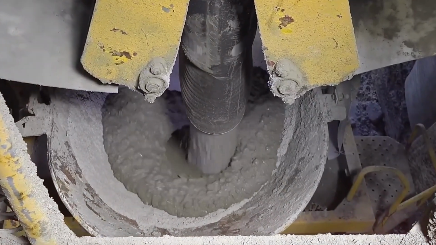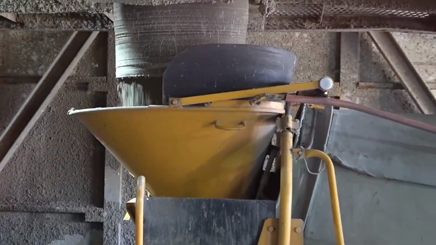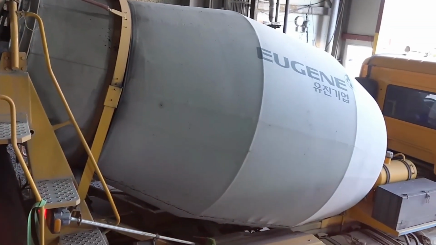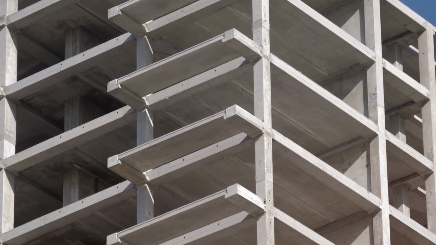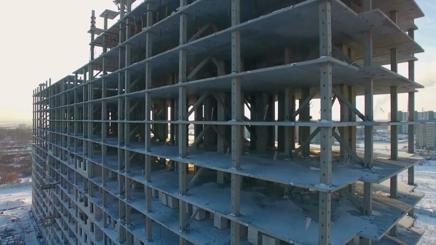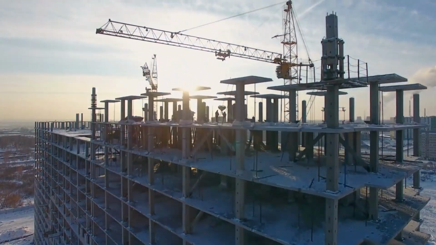acknowledge that every detail, from raw material extraction to concrete placement, is meticulously managed to ensure the highest quality and durability. This careful approach is essential, given the ubiquity of concrete in modern constructions, ranging from bridges and skyscrapers to residential homes and infrastructure projects.